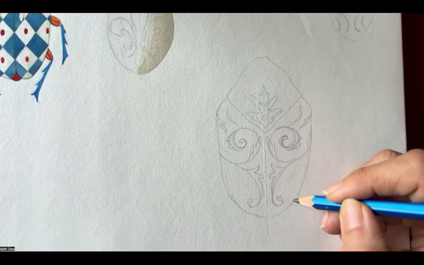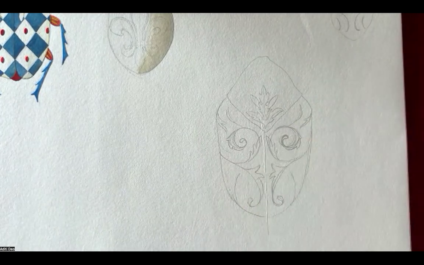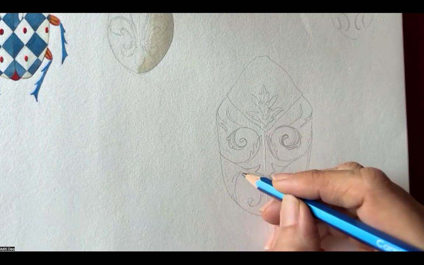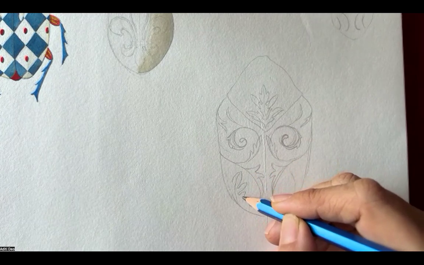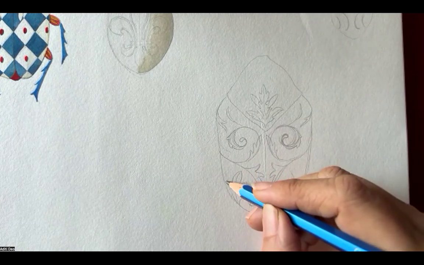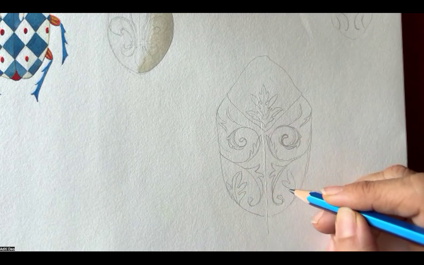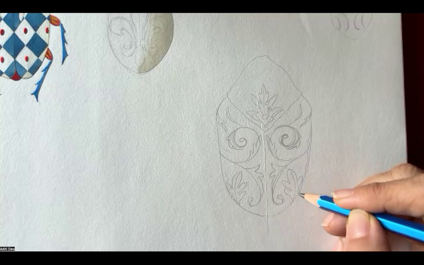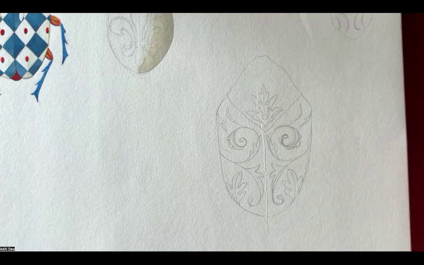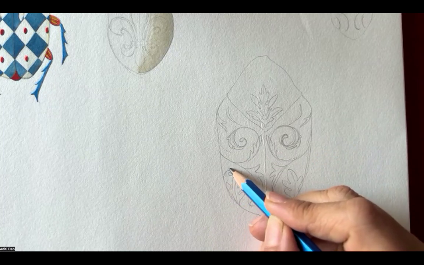And then finally, from this side, we can throw in some leaf pattern as well. So round it over here. Don't make too many of these because then it's no fun. And wherever you feel you want to put in some fillers, you can just put in some swirls like that.